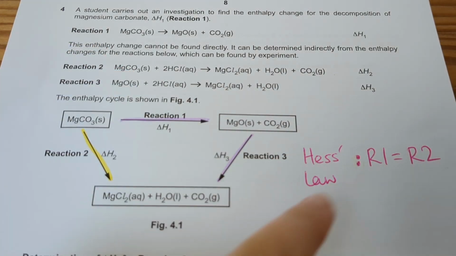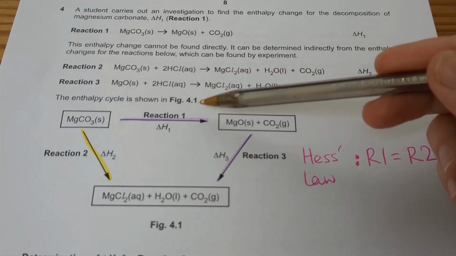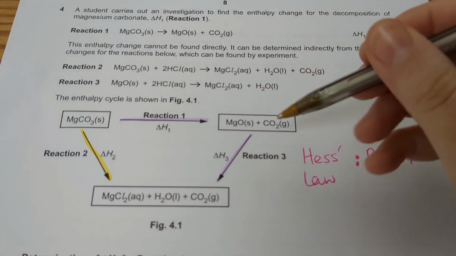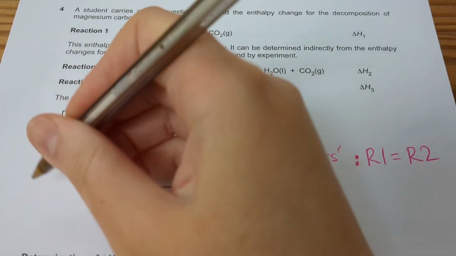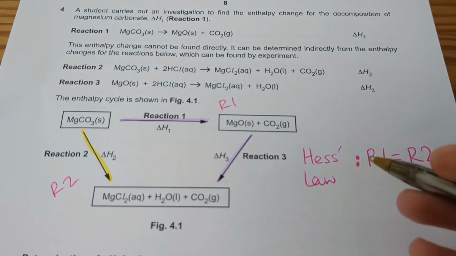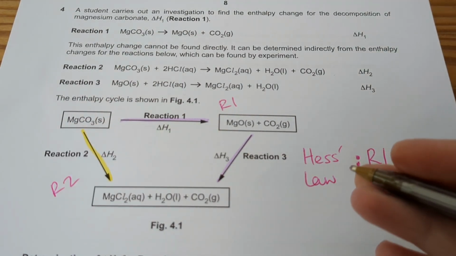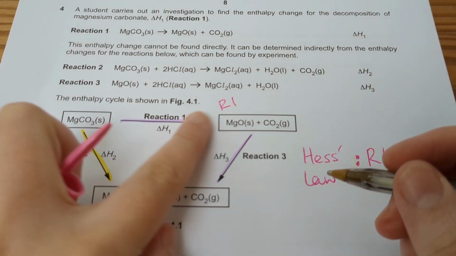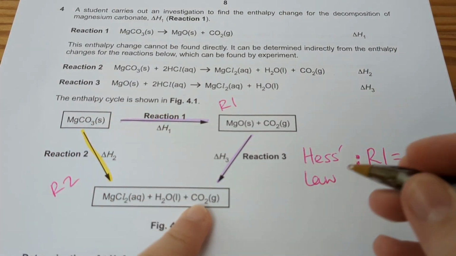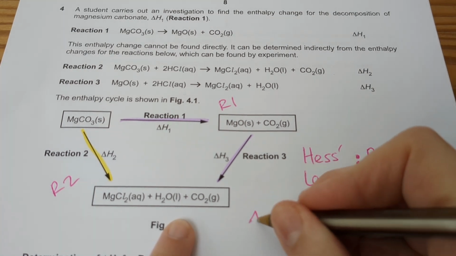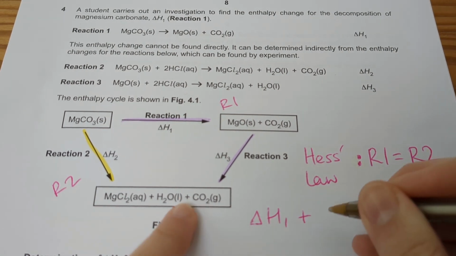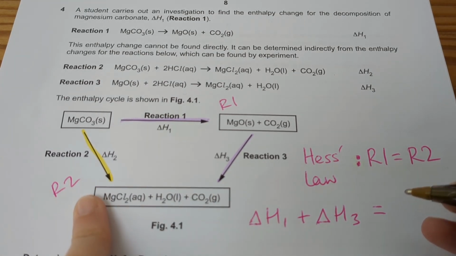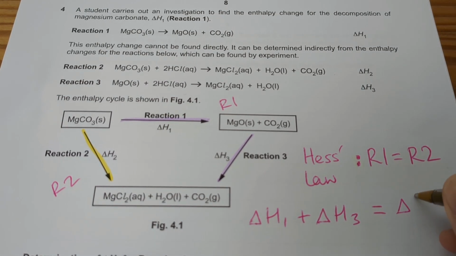Now, since these two routes are equal, it doesn't matter which we call route 1 or route 2. The purple route could be route 1 or 2, doesn't matter. I'll call it route 1, and this one route 2. So I want to know what the expression is to calculate this delta H1 then. First, I'm going to collect my terms involved in this purple route 1. So we've got delta H1 plus delta H3, and that is equal to route 2, which just involves delta H2.